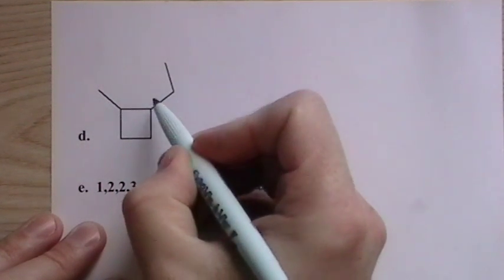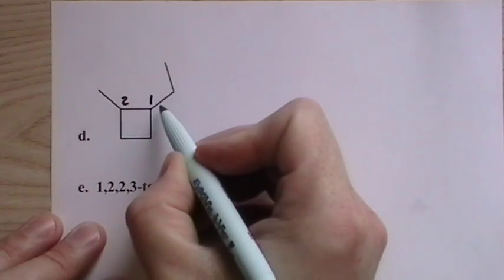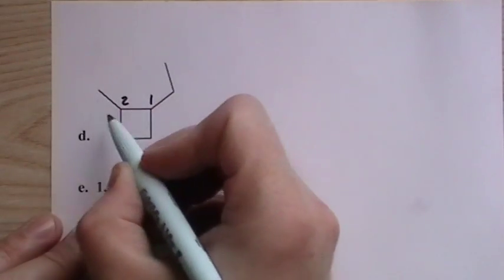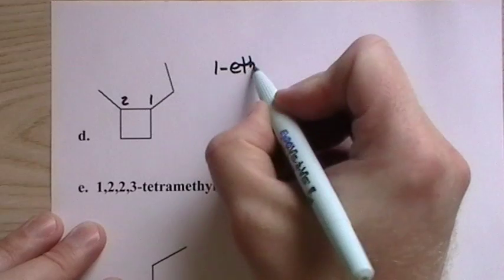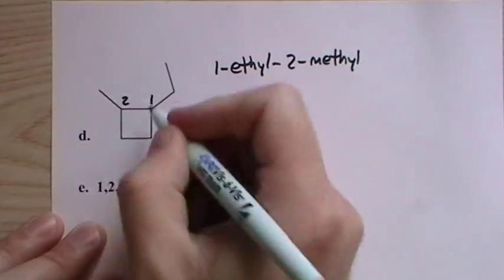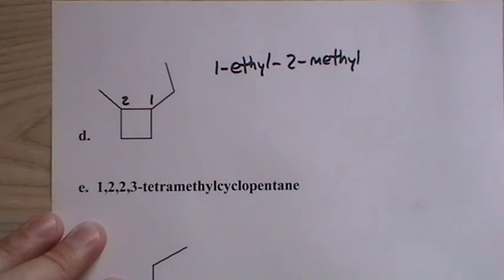But you want to put the substituent that starts with the letter that comes first in the alphabet before the other. So this is E, this is M, so this is going to be 1-ethyl, 2-methyl. Since there's no end here, it's a ring, we can't use the same kind of numbering.